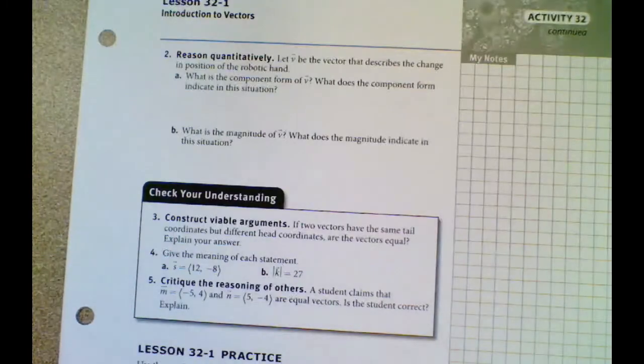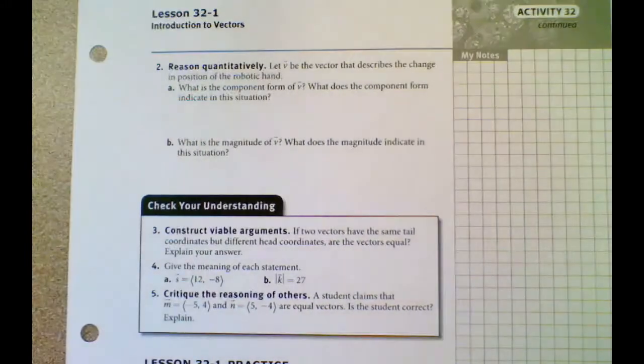Last page right here. All right, number 2, it says let v be the vector that describes the change in position of the robotic hand. What is the component form of v? What does the component form indicate in this situation? Okay, so I'm actually going to bring back this piece of paper because I need to look at the coordinate points on this one. Let's see here.